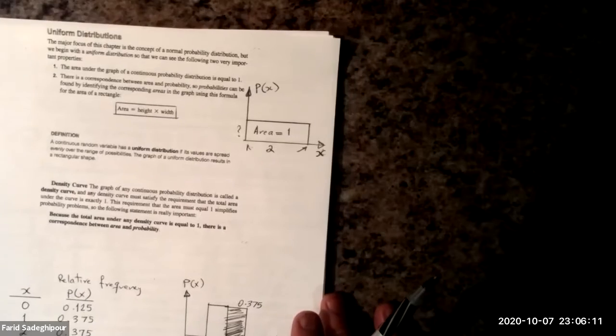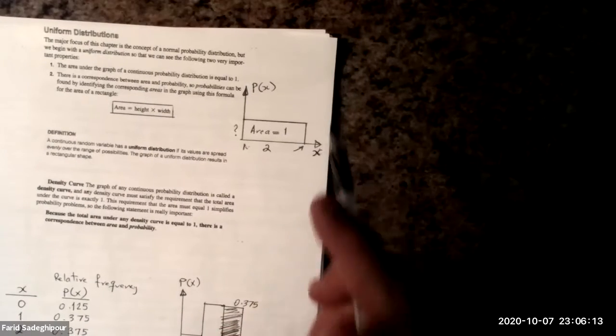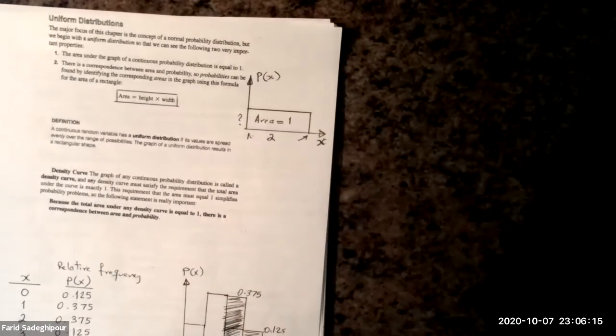This is another example of the density. Remember, this is a rectangle and this is here.